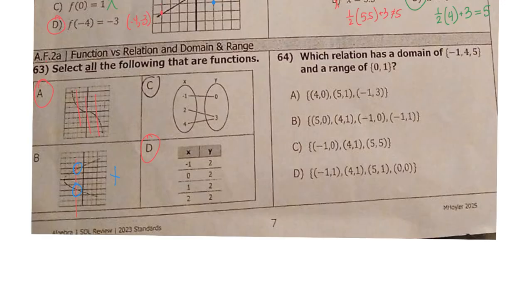No, so your domain is your X value. So you are trying to figure out which of those, even if it's more than one, has the first digit of those pairs as -1, 4, or 5. So let's look at A. Are the first digits -1, 4, and 5 for A? It does not have to be in order. Good question. Yes. So that domain works.